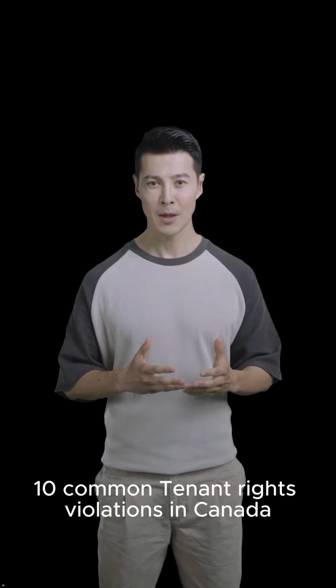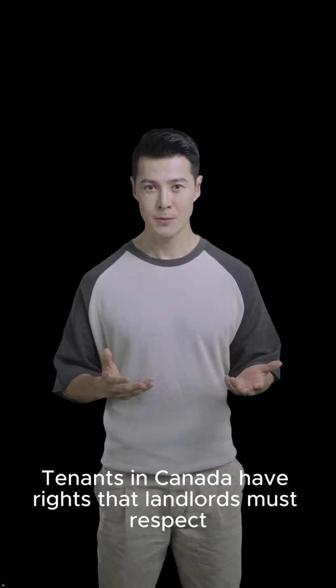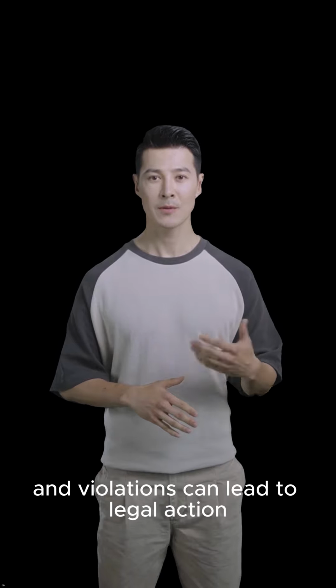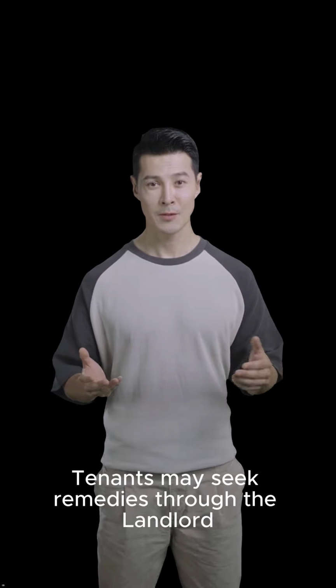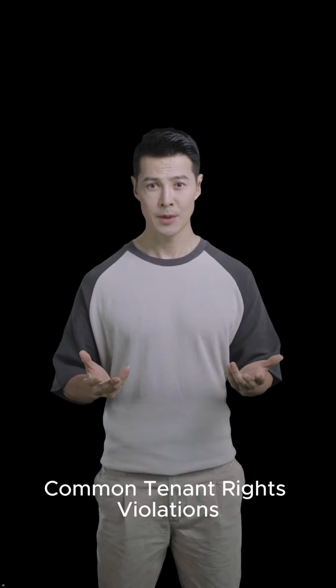10 common tenant rights violations in Canada. Tenants in Canada have rights that landlords must respect, and violations can lead to legal action. Tenants may seek remedies through the Landlord and Tenant Board, LTB, or Human Rights Commissions. Common tenant rights violations. 1.